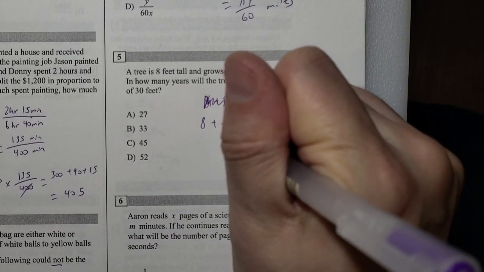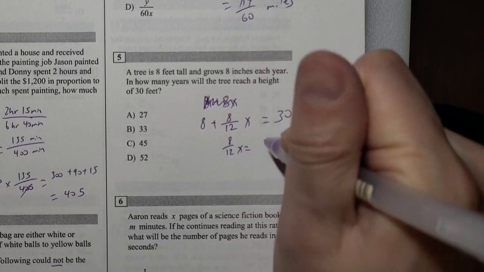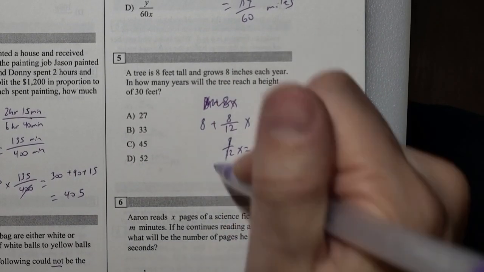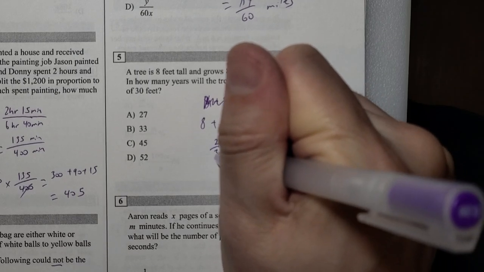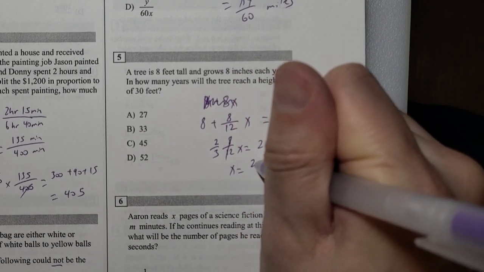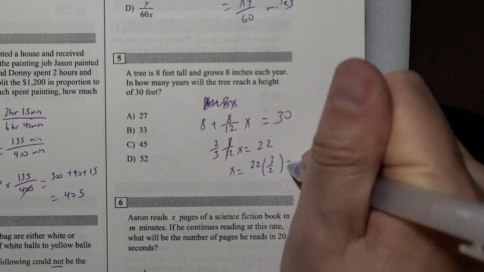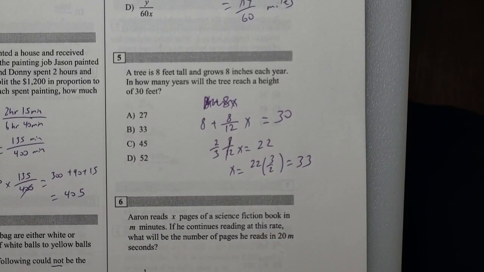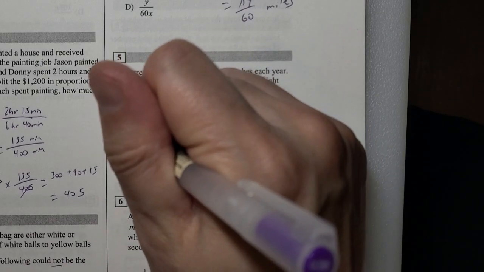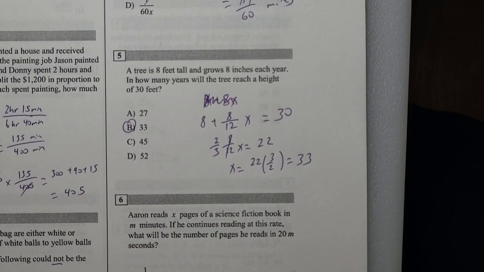Okay, so 8 over 12x is 22, right? By the way, this 8 over 12 you can simplify to 2/3, right? So x is 22 times 3 over 2, which is 33. It will take 33 years. Yep, that's right. I was just checking my answer.